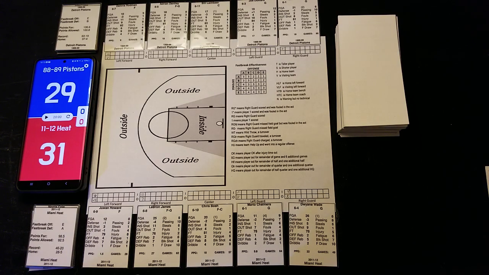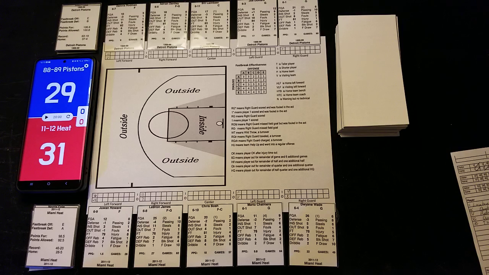They have two different versions of the game. They have a basic, and then they have the advanced. The advanced obviously gets you a little bit more involved. Steals and stuff like that come into play. The basic, you wouldn't really have the stealing part and assists, stuff like that.